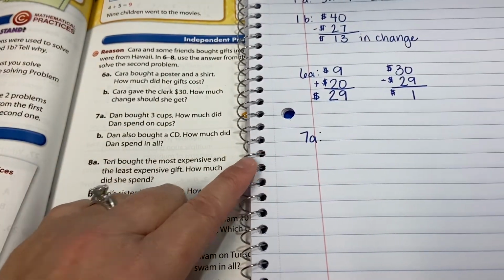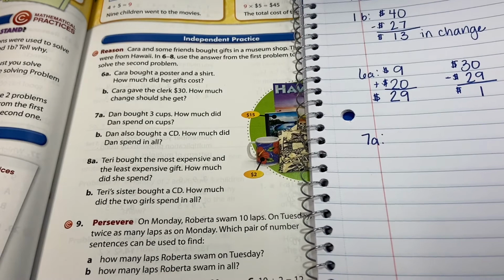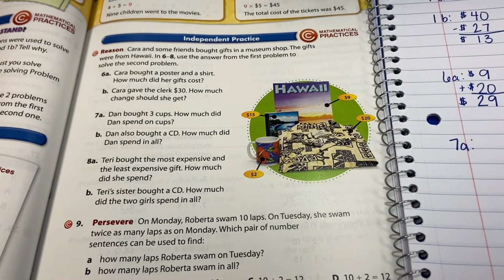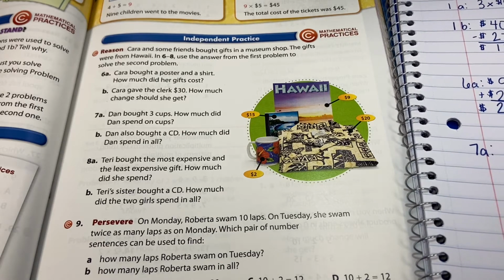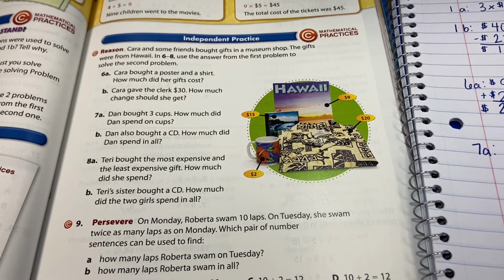Okay, so 7A says Dan bought 3 cups. How much did Dan spend on cups? How much are the cups, Mackenzie? $3.